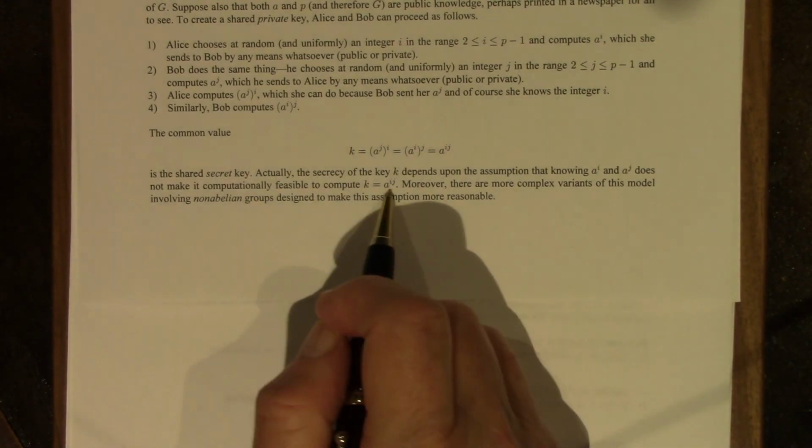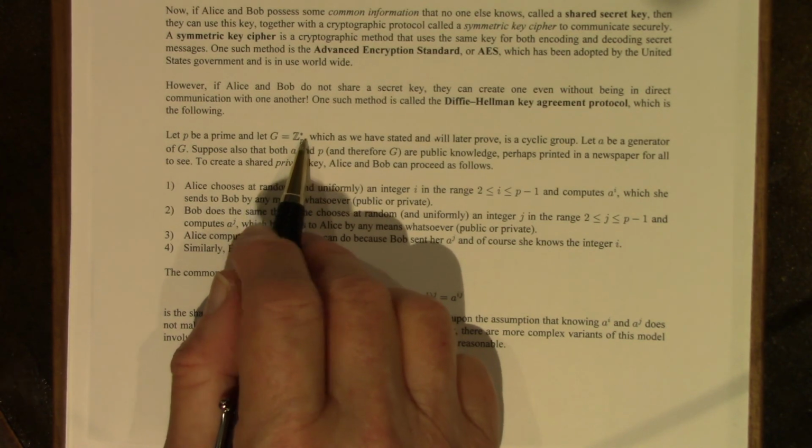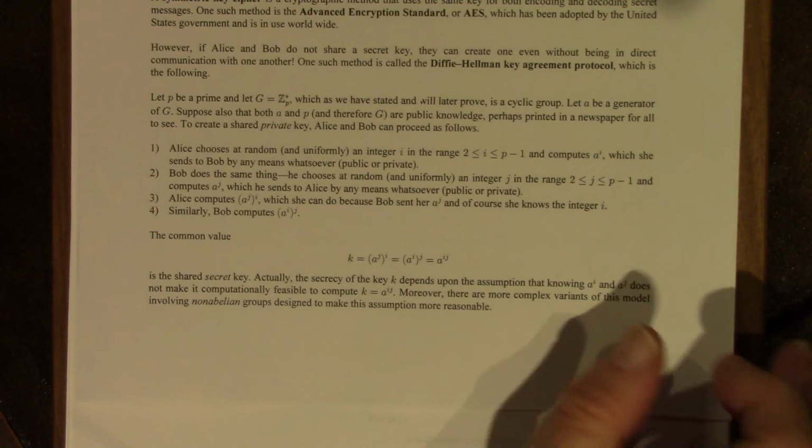The secrecy of the key depends upon the assumption that knowing a to the i and a to the j does not make it computationally feasible to compute a to the ij. That's the assumption here. But there are more complex variants of this model involving non-abelian groups that are designed to make the assumption more reasonable. So we're just dealing with this simple cyclic group Z_P star. Okay. So that's just a brief look at how group theory enters into cryptology.